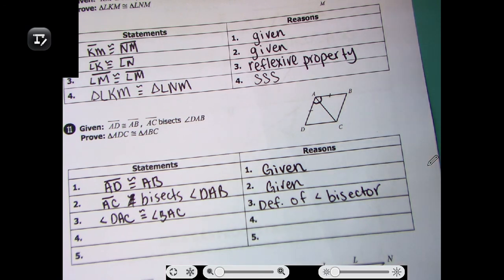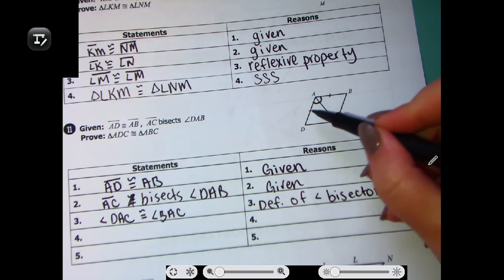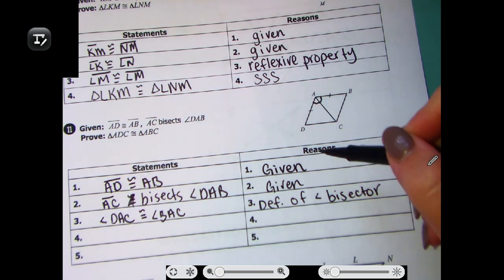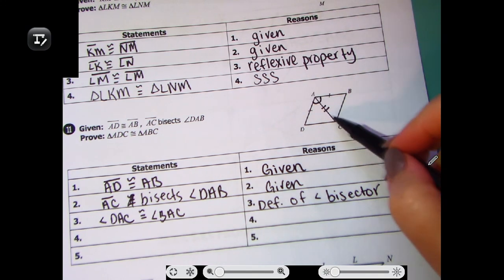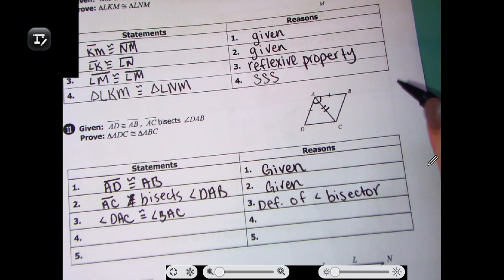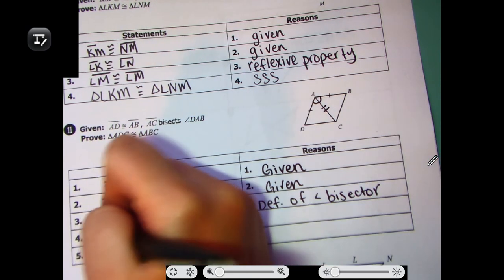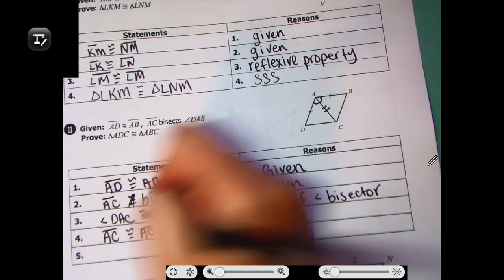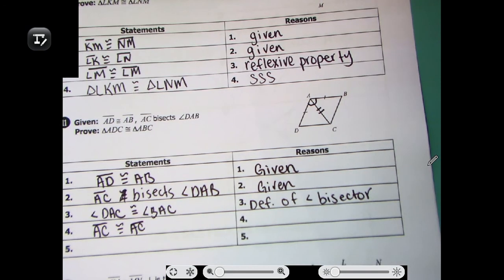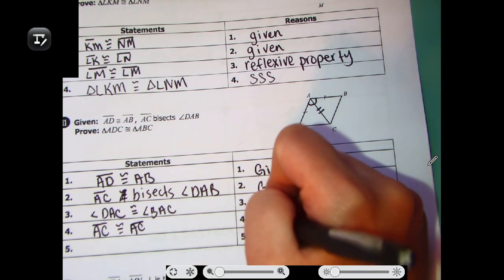Okay. So now what do we have? We've got a side, we've got an angle, so we need another side. We need this side here, which I can say now AC would be congruent to AC, just like in the last one. So AC is congruent to AC. And why is that? The reflexive property.